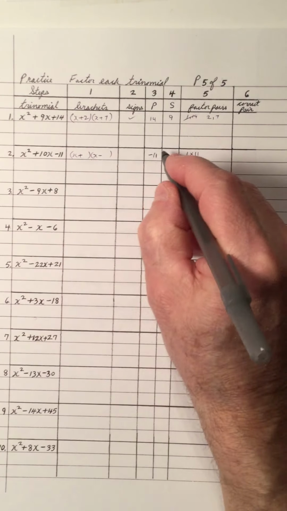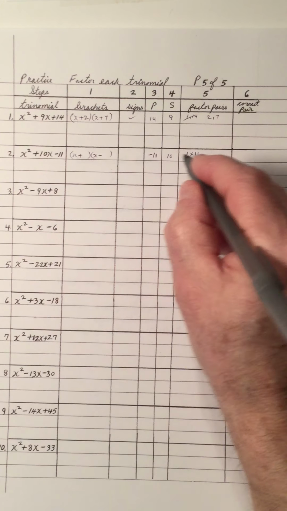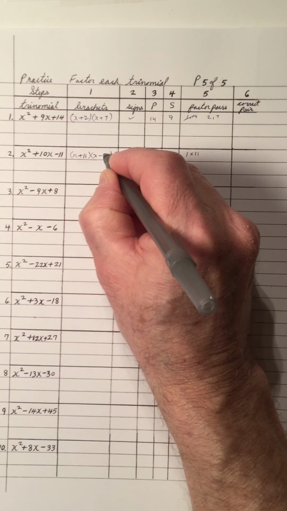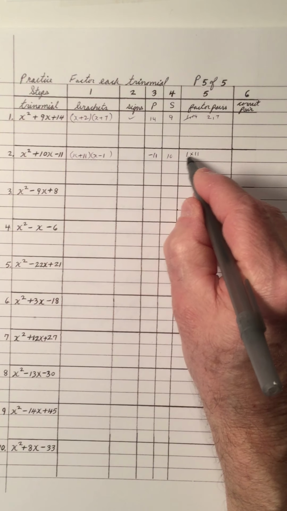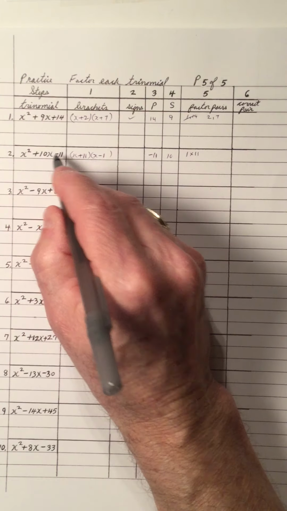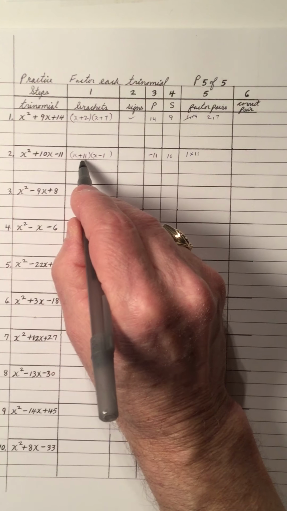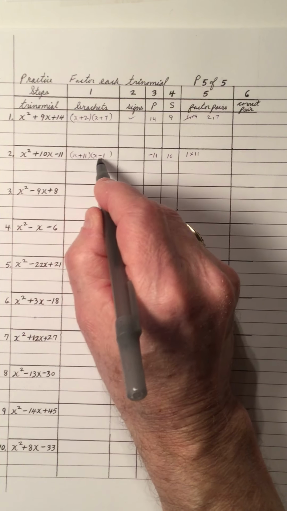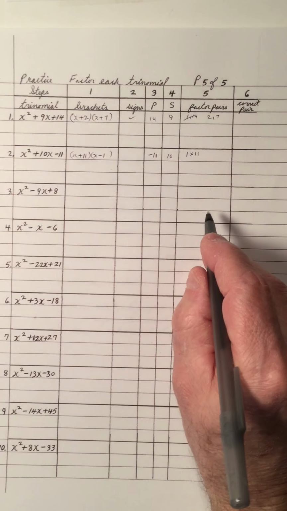And so therefore, if the sum is positive 10, it has to be positive 11 minus 1. So you're subtracting these two numbers because the signs are plus and minus. Check. Multiply. -11, correct. Add, plus 10, correct.